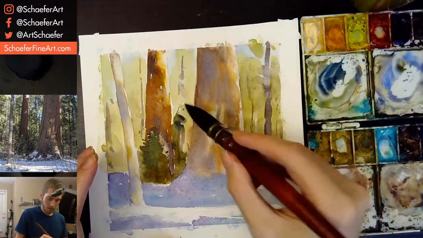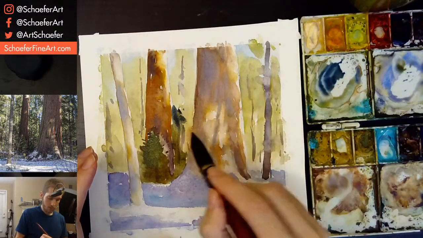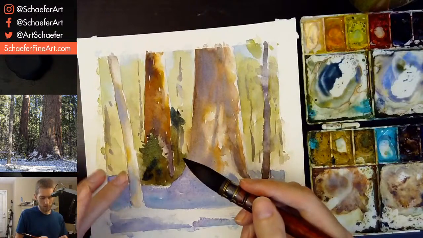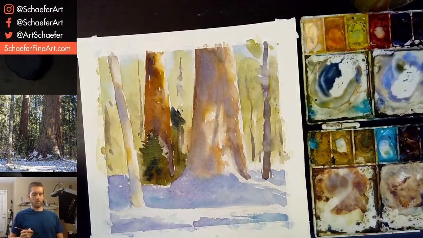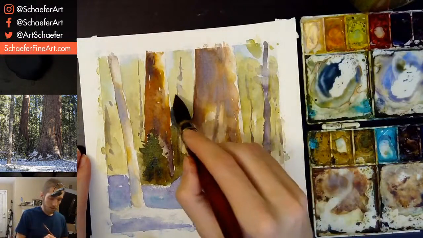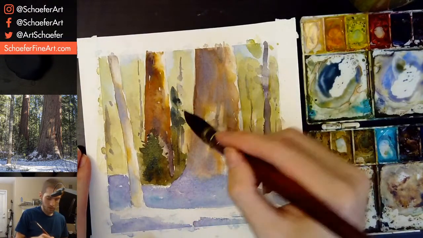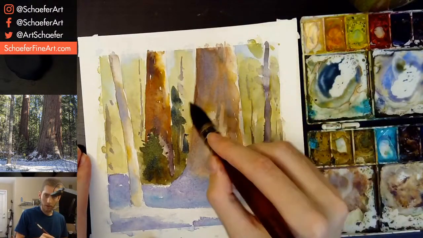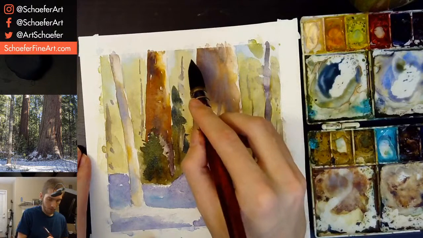Try to push this into the background. So I just want to try to simplify, because that's what I always try to do.